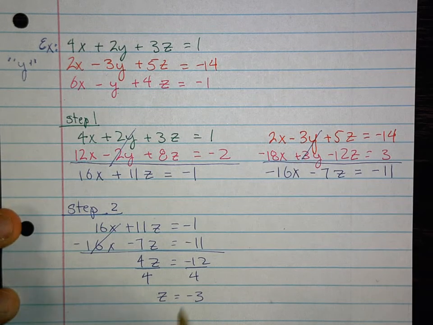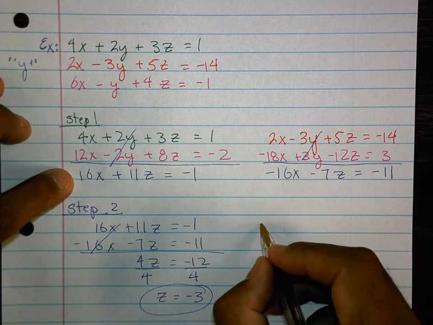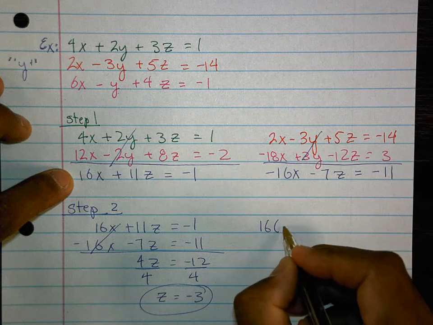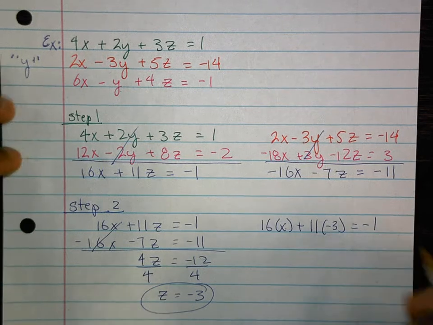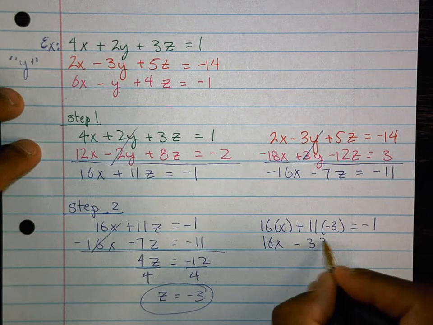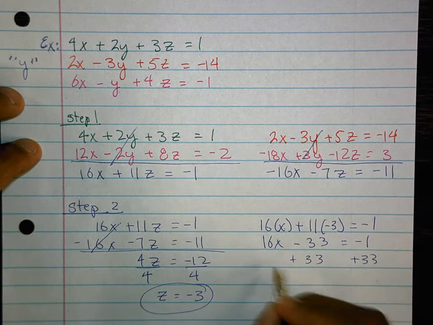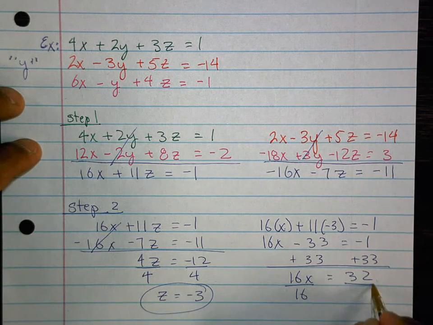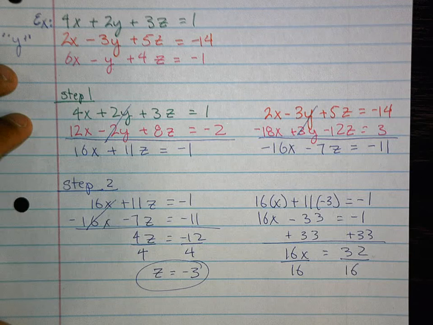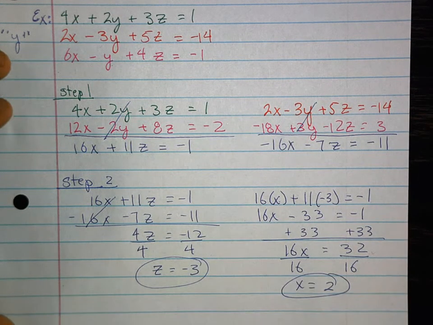I got z. Okay. So now I need to go ahead and go back and solve for x, and I'll plug it into this top equation, which is technically this one right here. This is still step 2. I get 16 times x, which I'm going to solve for, plus 11 times negative 3 equals negative 1. I'm looking at 16x minus 33 equals negative 1. I'm going to add 33 to both sides, and I'm looking at 16x equals 32 divided by 16, and x equals positive 2. So now I have two of the three variables solved for.